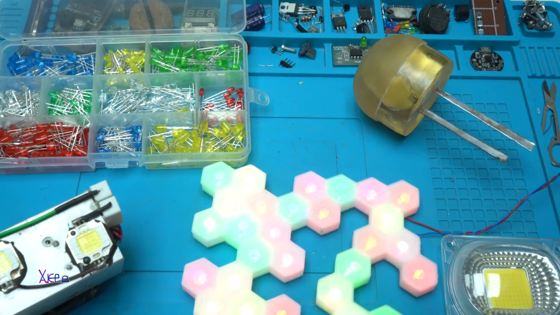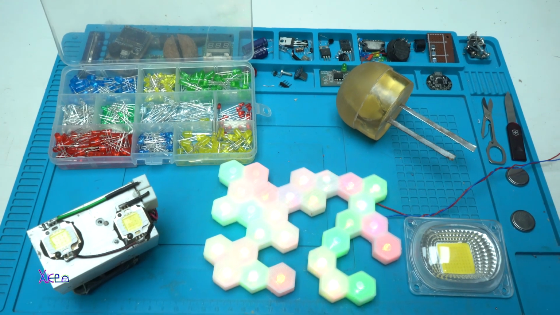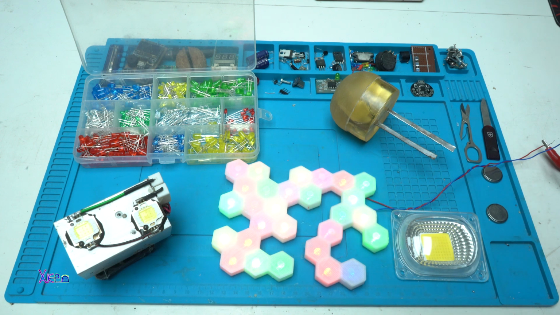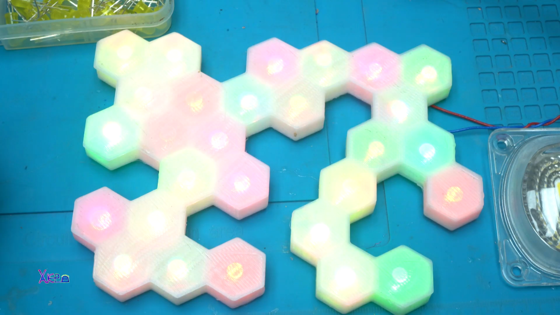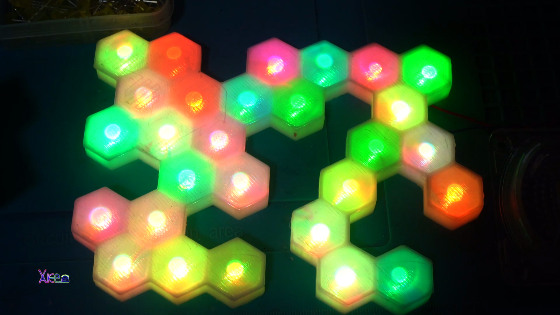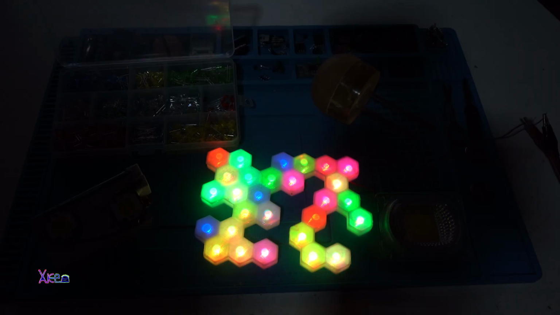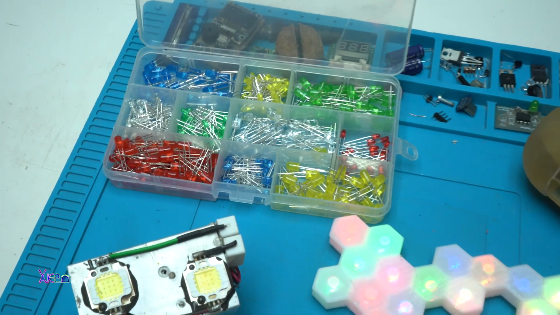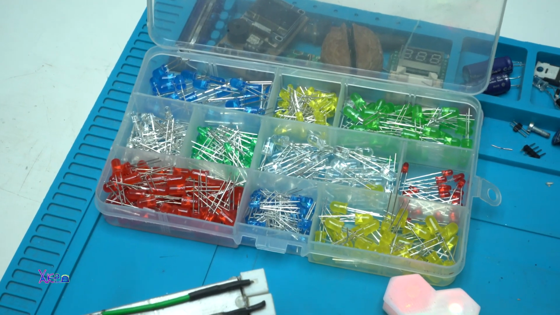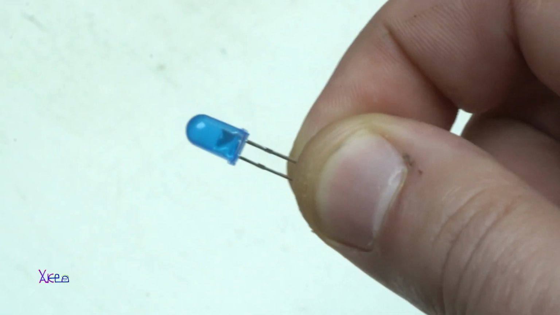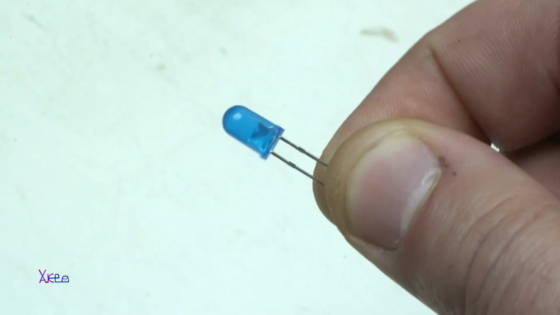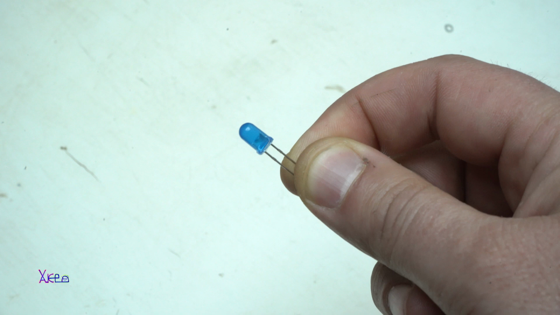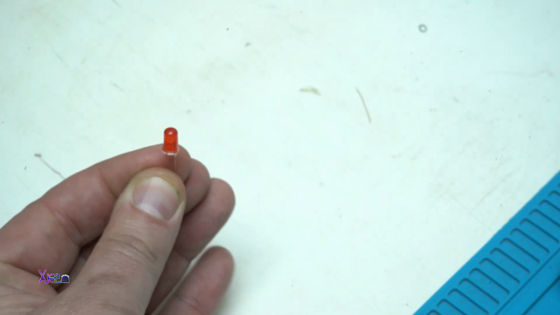Today we have some LED lights, one of the most amazing inventions of the modern era, the LED diode. LED, short for light-emitting diode, might sound fancy, but it's actually quite simple. It's a tiny electronic component that emits light when an electric current passes through it.